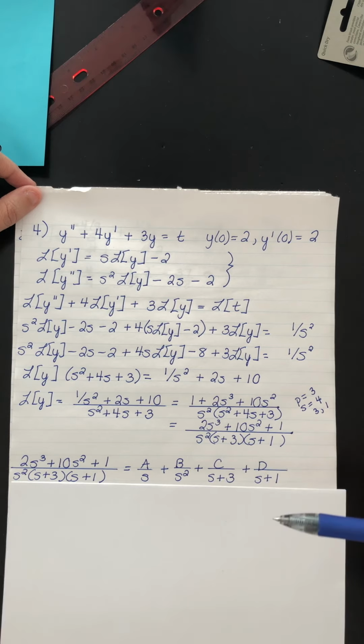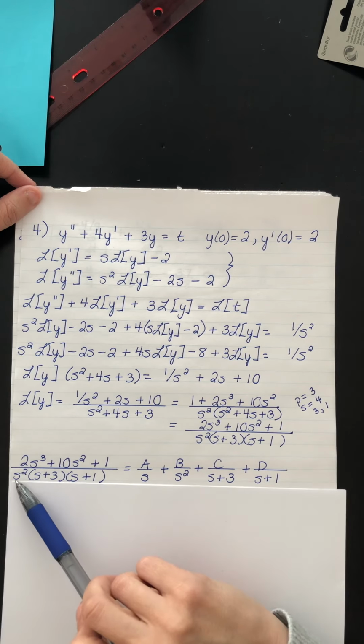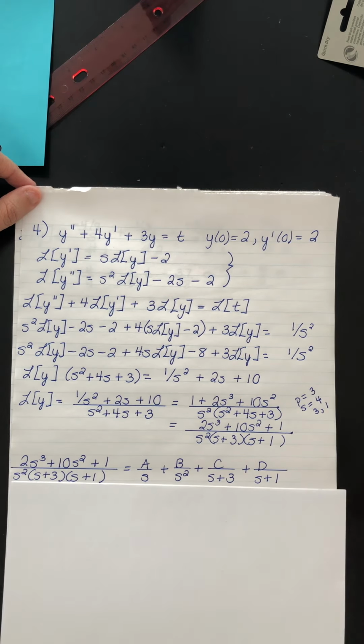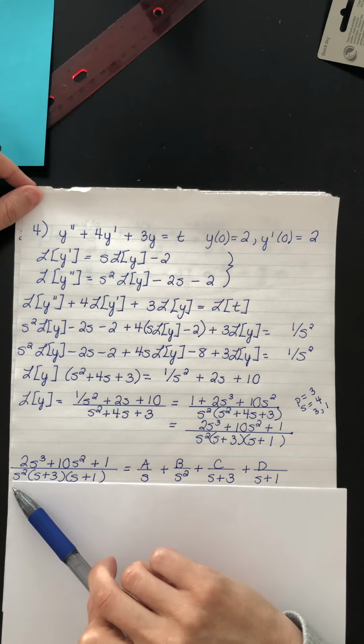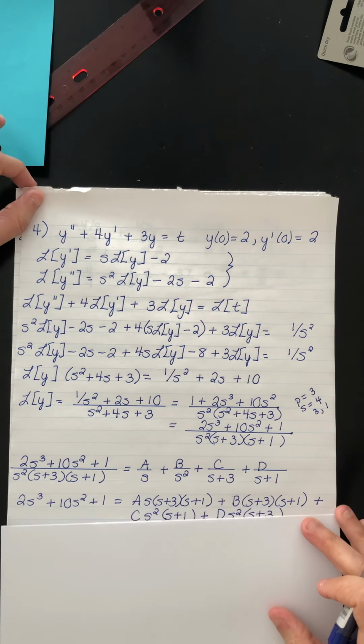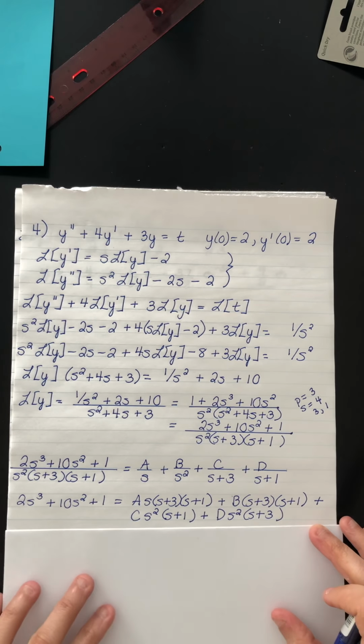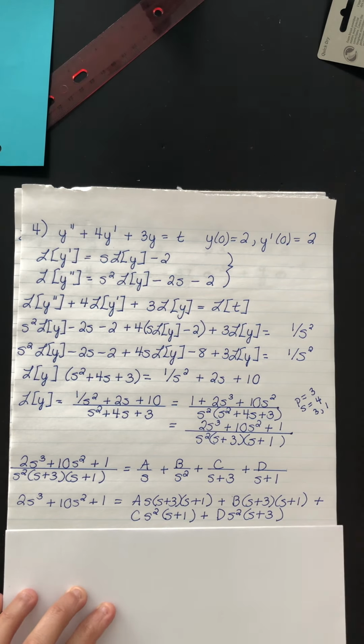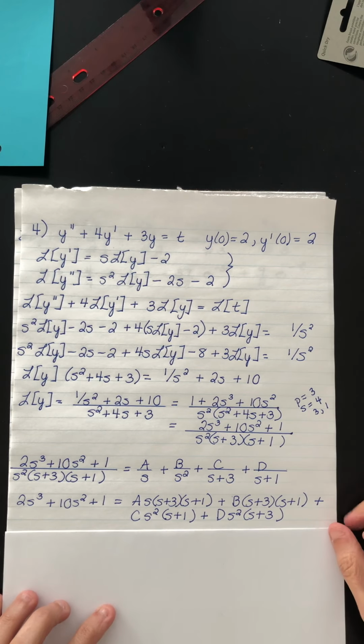C has s plus 3 under it, so it will need s squared and s plus 1 attached to it. D has s plus 1 under it, so it will need s squared and s plus 3 attached to it. So here is the equation. There are 3 roots, so I will substitute them one at a time. S equals 0, -3, and -1.